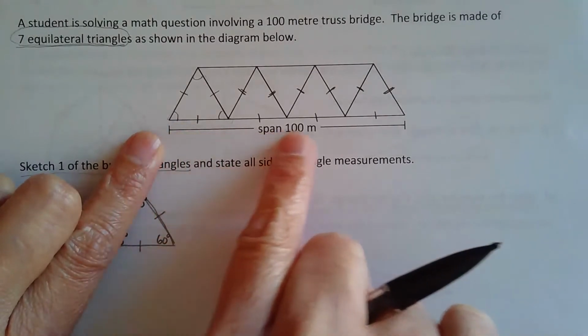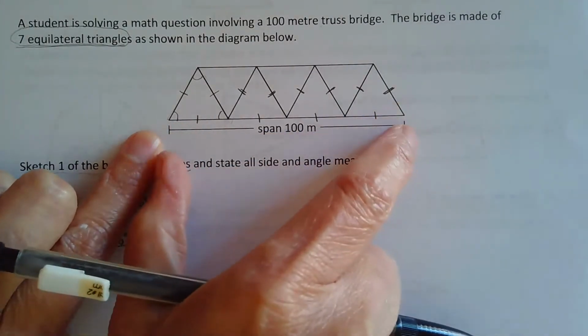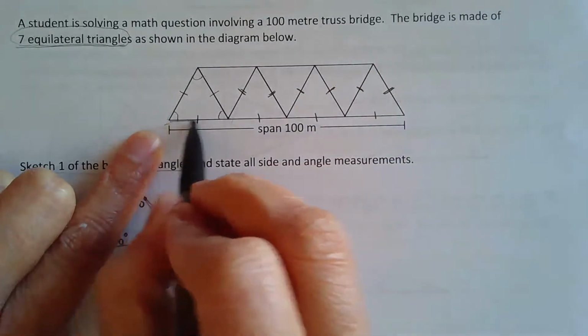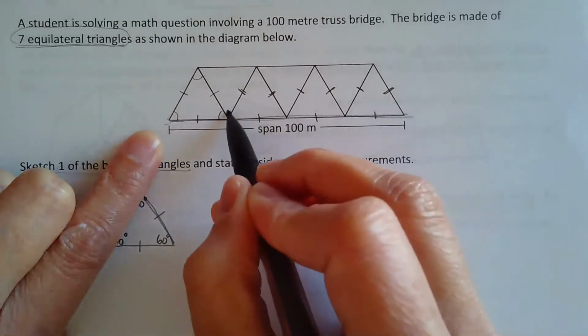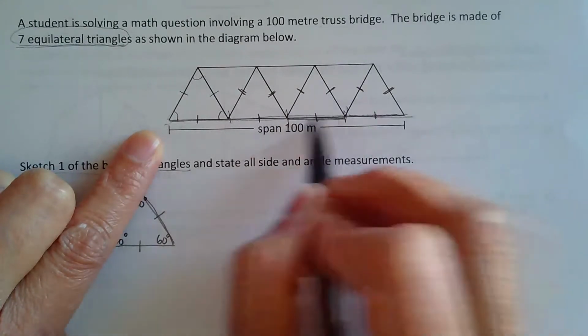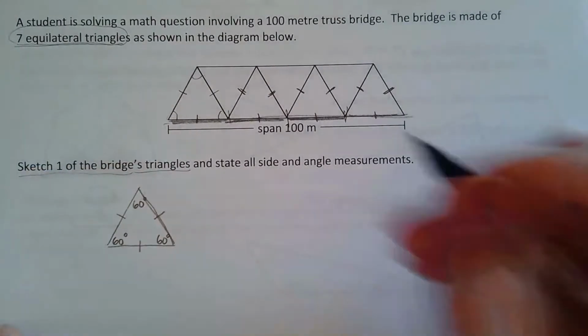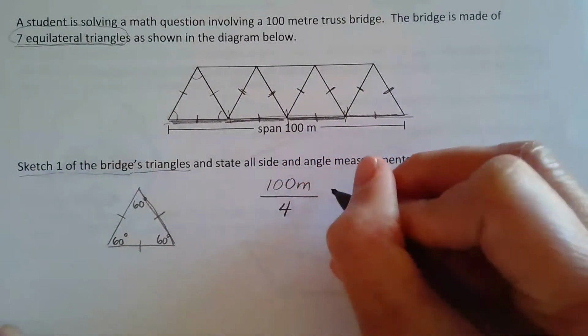Let's see this one here. They are saying that this whole length is 100. Now, if this is 100, and there are 4 parts to it, 1, 2, 3, 4, I can go 100 meters divided by 4.